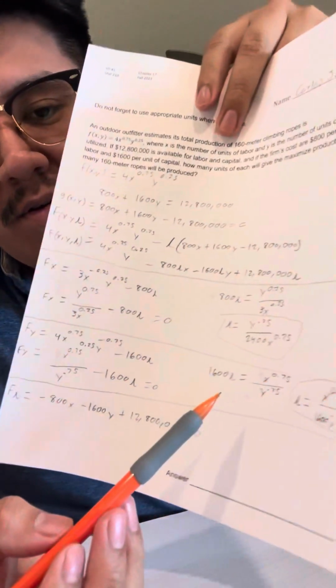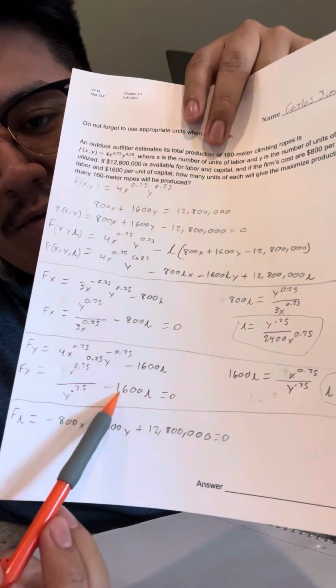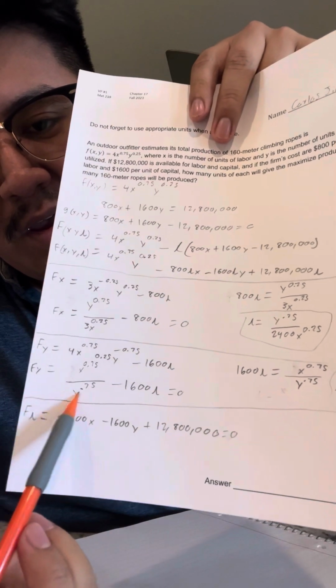And over y 0.75, 1,600 y. That's what I found when I set f of y equal to 0.